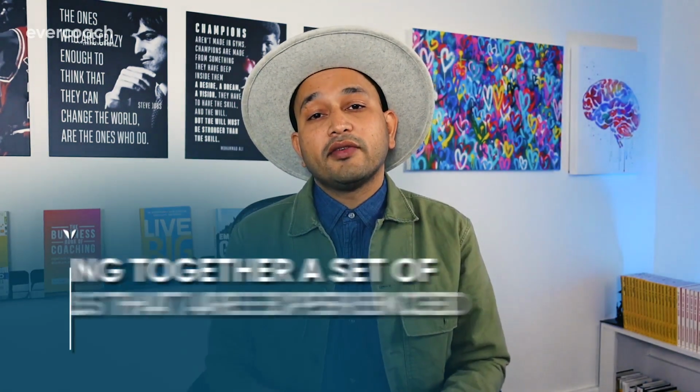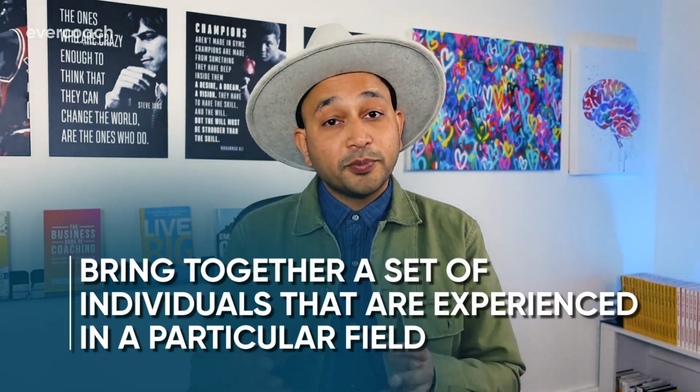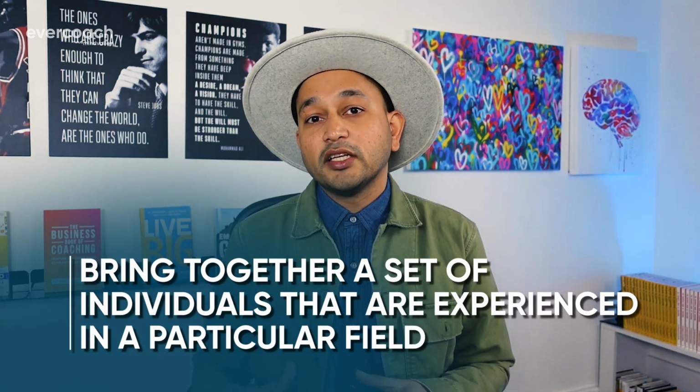A mastermind format is simply where you bring a set of individuals who are all experienced in the field that they will be working together in. In this format, you act more as a facilitator of the experience than the trainer of the experience. This is where you would bring, say, a qualified set of 6 to 8 individuals coming together, having a conversation around a particular topic on a weekly basis.